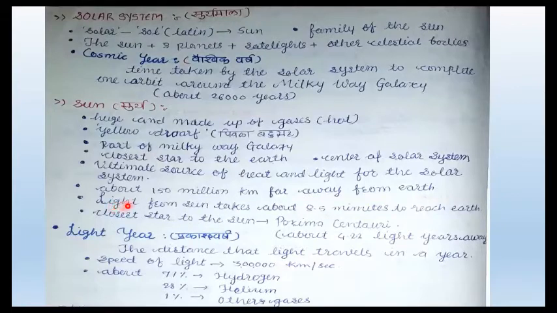Okay, and the light from sun takes about 8.5 minutes to reach the Earth, and the closest star to the sun is Proxima Centauri. Okay, which is about 4.22 light years away. Now I said light year. तो क्या है light year? तो अभी देखते हैं the distance that light travels in a year. Okay, तो light year क्या होता है? एक distance है जो एक लाइट या लाइट का एक किरण एक साल में पास करता है. ओके, जैसे कि स्पीड ऑफ द लाइट क्या होता है?